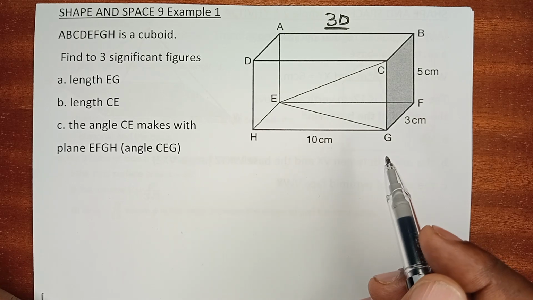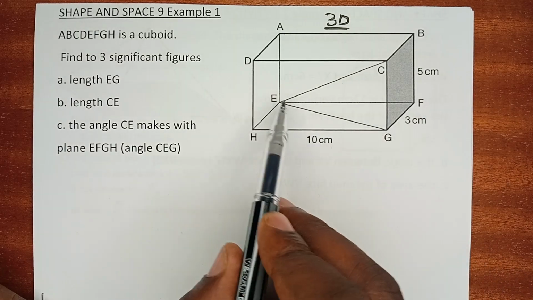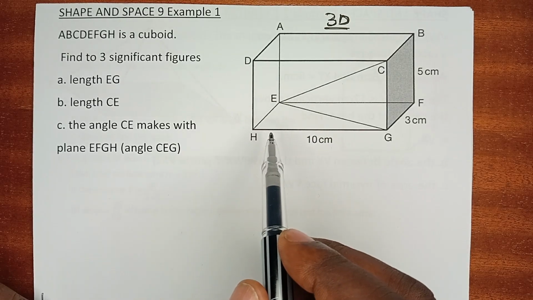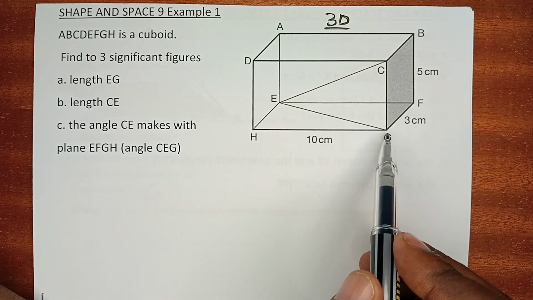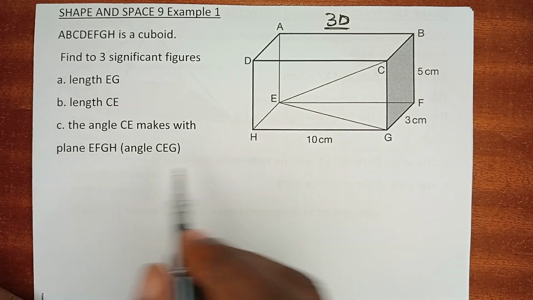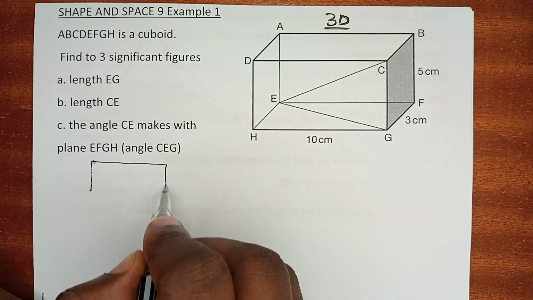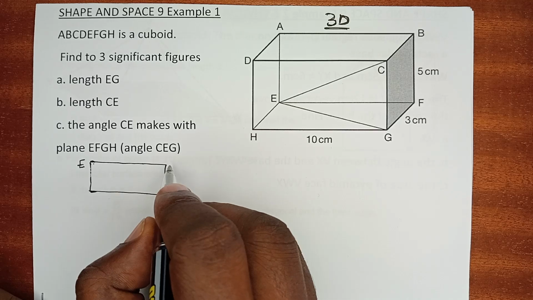Let us go to the question. Find the length of EG. You can see EG is a diagonal of the base face, of the face EFGH. So if I want to pull aside that face, I will come here and have it like this. This is EFGH.